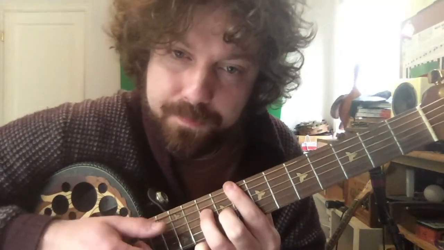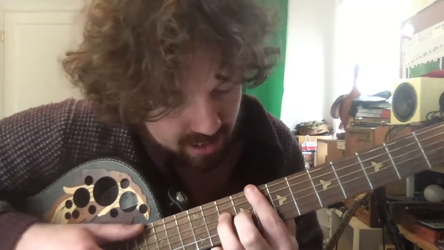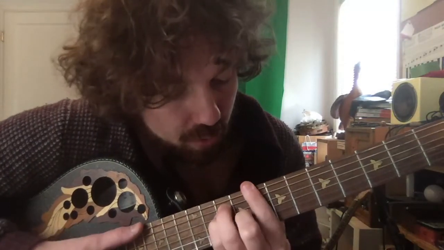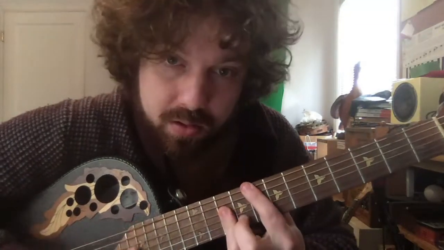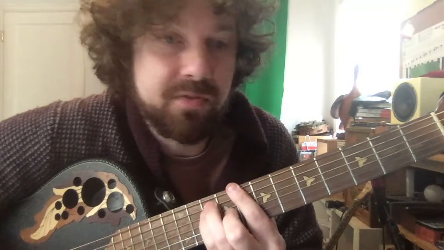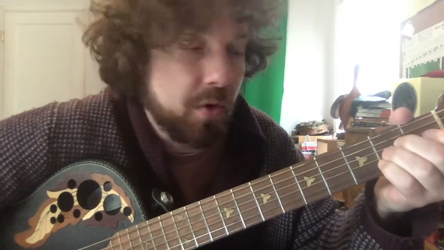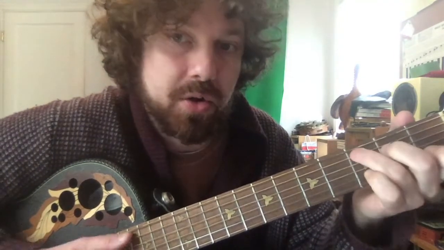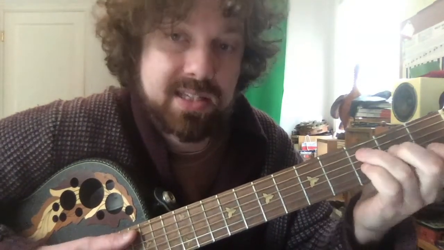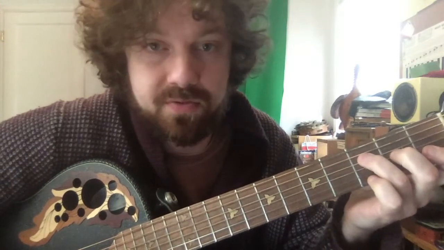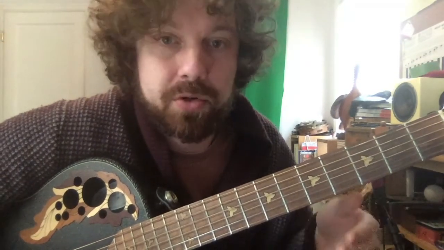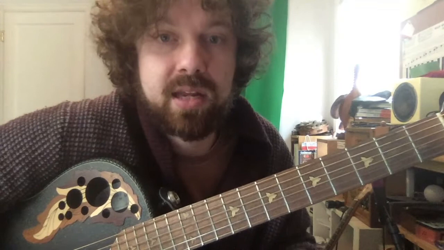Okay, so this is a C shape. Now from here, whenever we are on an E shape bar chord and we go down to the A shape, that's a fourth because the guitar is tuned in fourths. So if you're on an E chord and you go to an A chord, that's a fourth. If you're on a G chord and you go to a C chord, that's a fourth. If you're on a C chord and you go down to an F chord, that's a fourth. So whatever chord, if the root is directly underneath the chord that you're playing, it's a fourth.